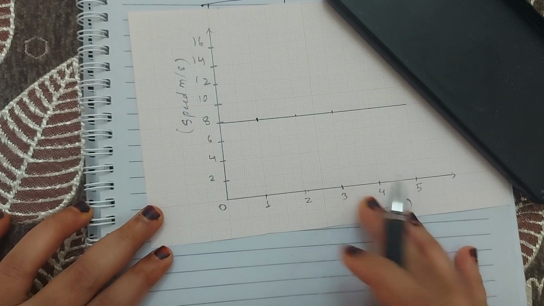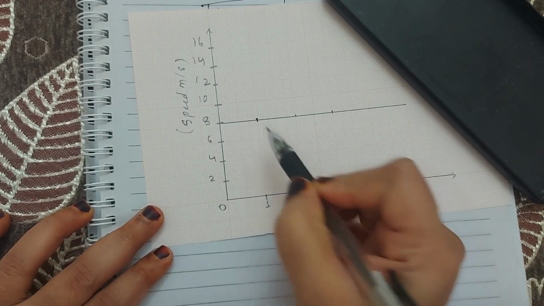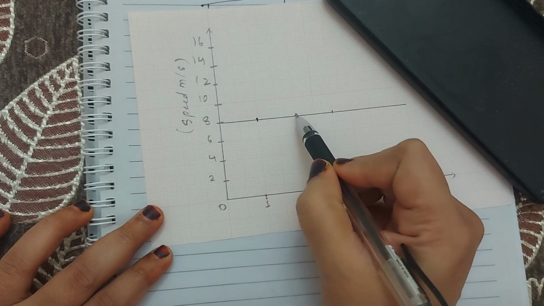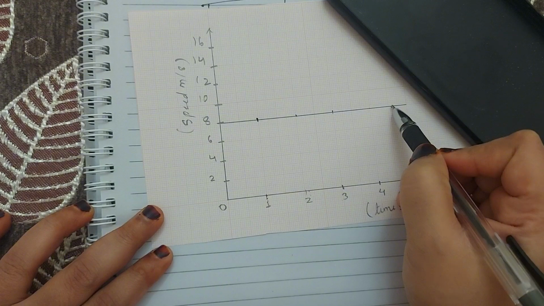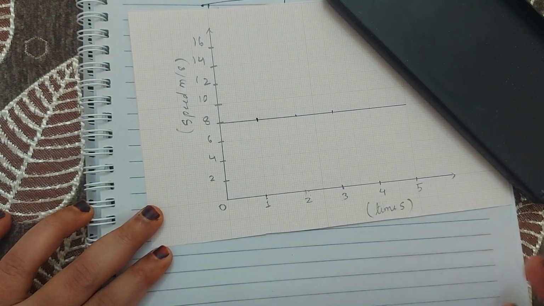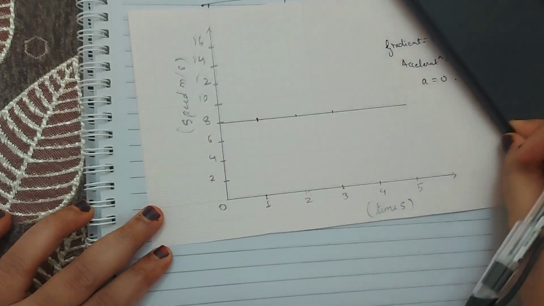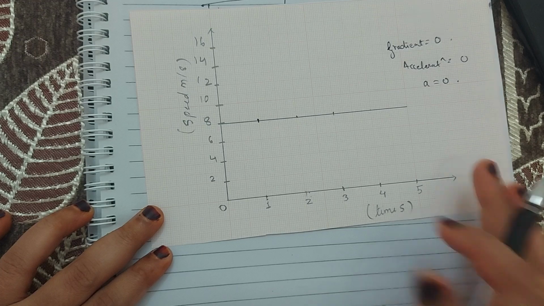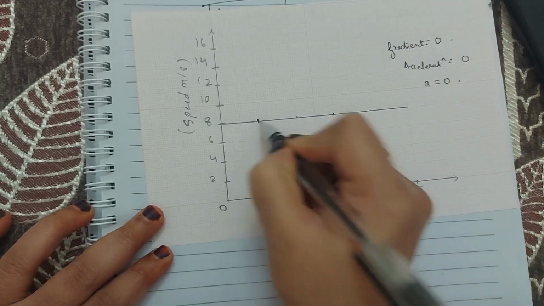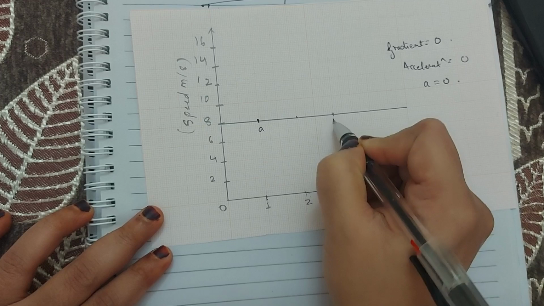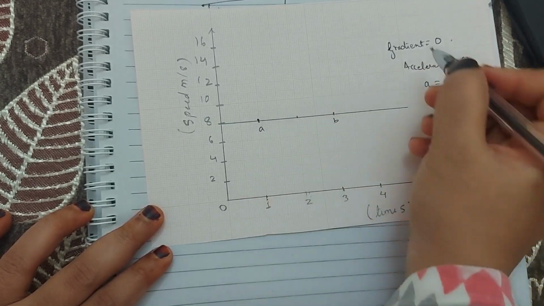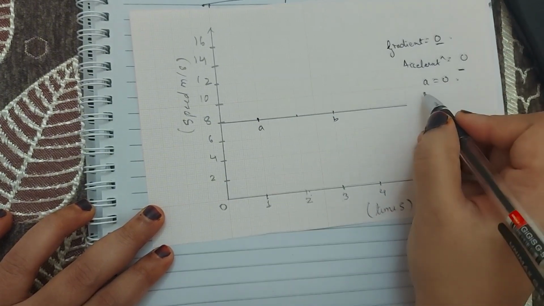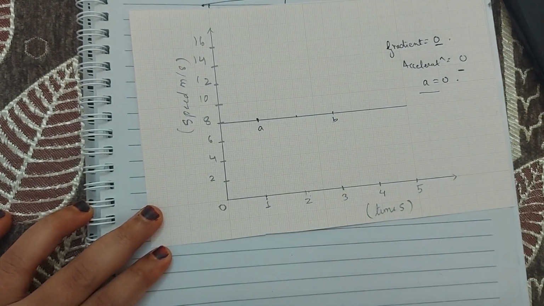Let us see this graph. What does the graph say? For 1 second speed is 8, for 2 seconds speed is again 8, and then for 5 seconds speed is 8. That means there is no change in the speed. So if there is no change in the speed, your acceleration will be 0 and the gradient is also 0. Whatever point you take to find out the gradient, you will get 0 as they are on the straight line. So gradient is also 0 and so the acceleration is 0. Let us see the other one.